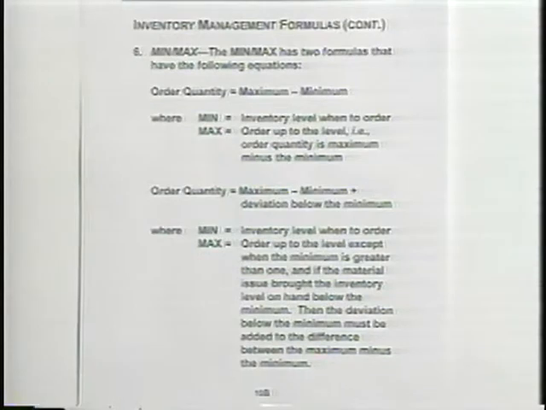Now turning to page number 10B, we're going to look at the two different min-max systems. The first one is the min minus the max, and that is the min is the inventory level when to order, and in this case the min is 0, and the max is the level that we're going to order up to. The formula, as indicated, the order quantity is equal to the max minus the min.